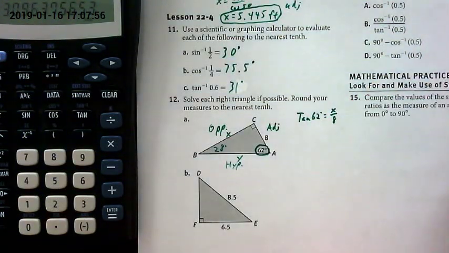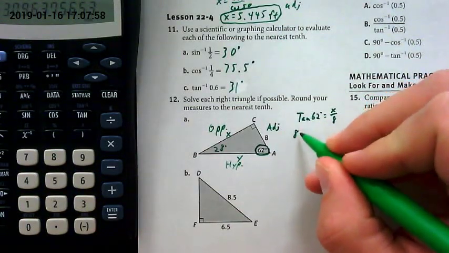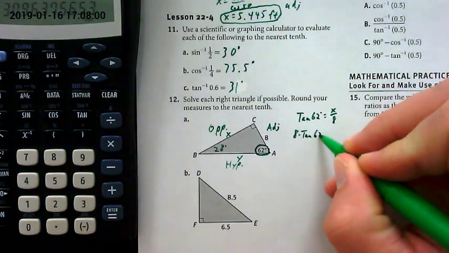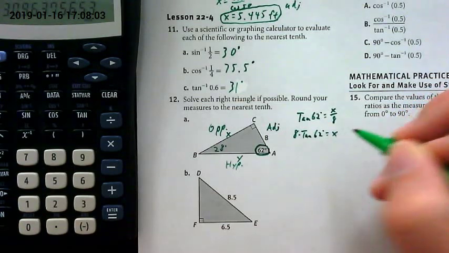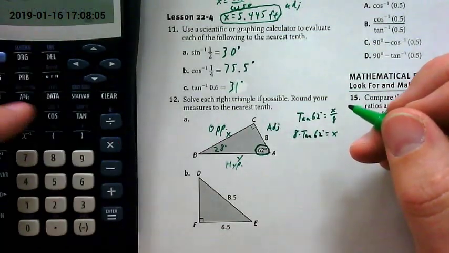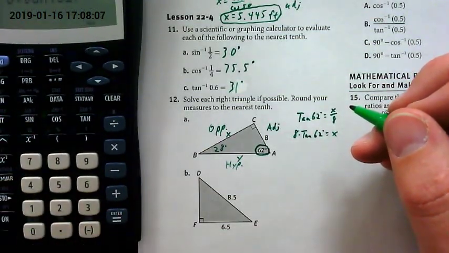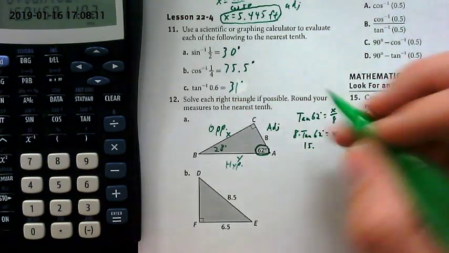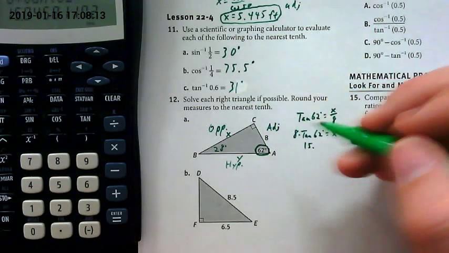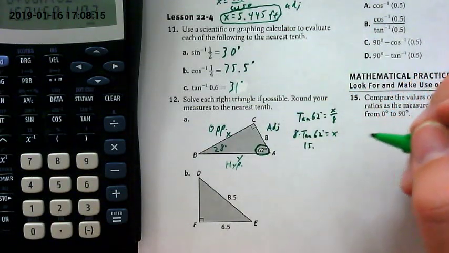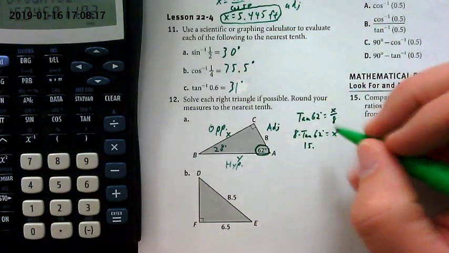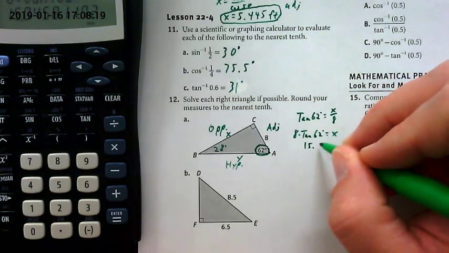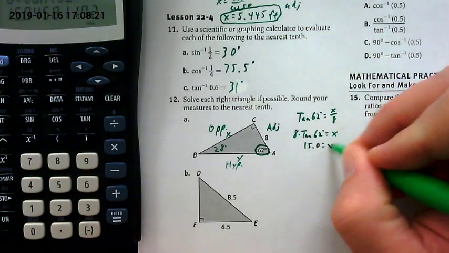So we're just multiplying by 8. 8 times tangent of 62. And again, this one's round to the nearest tenth. So this one is 15.04. So it'd just be 15.0 or just 15. Either one's fine.